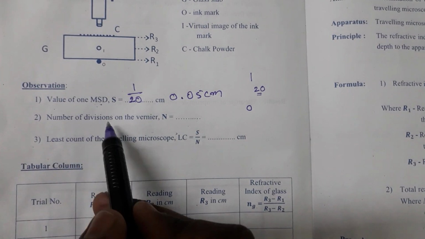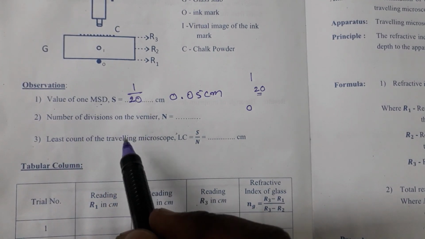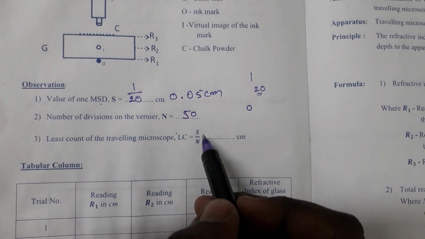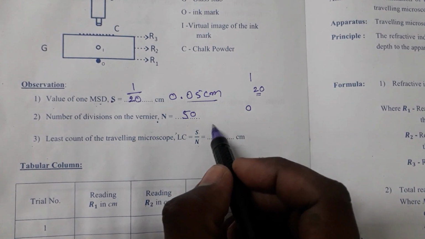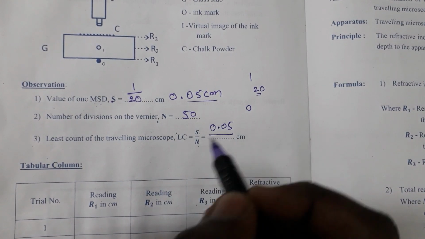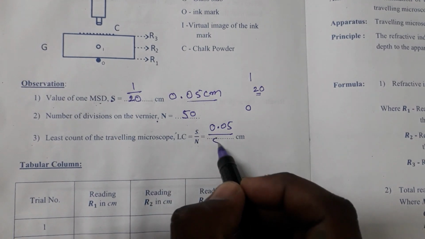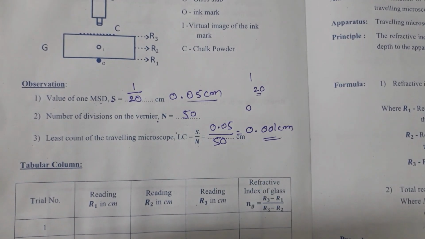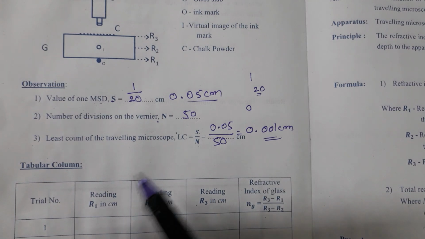Next, number of divisions on the vernier scale. In the vernier scale, 50 divisions are there. Next, least count is S divided by N. What is S? The value of 1 MSD. What is N? The number of vernier scale divisions. So the value of 1 MSD is 0.05 divided by N, which is 50. 0.05 divided by 50 is equal to 0.001 centimeter. That's all. This is the least count of the traveling microscope. Next, go to the tabular column.